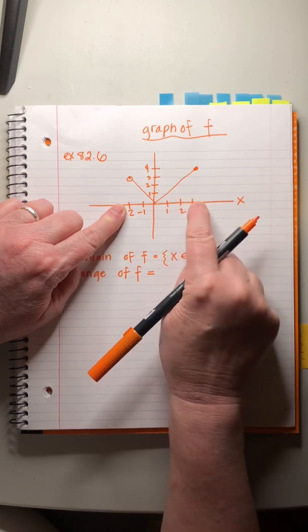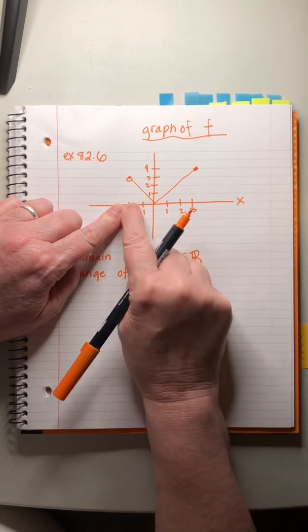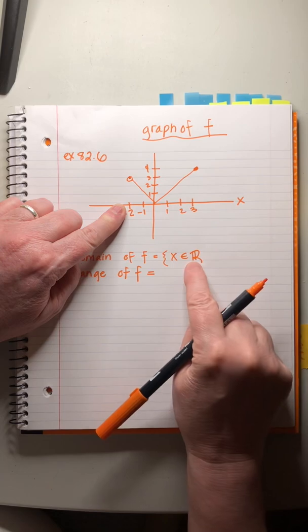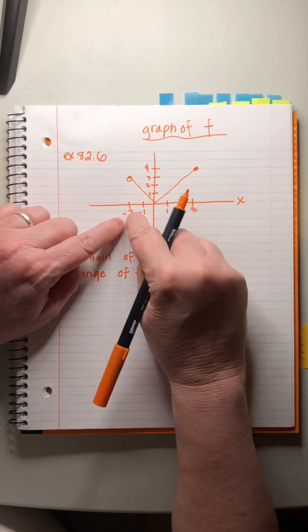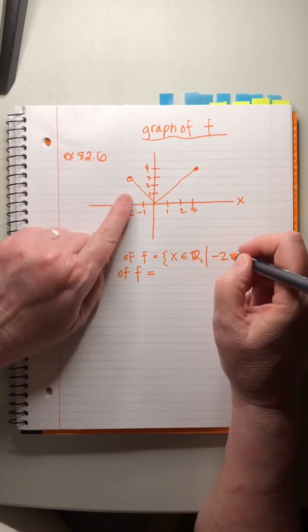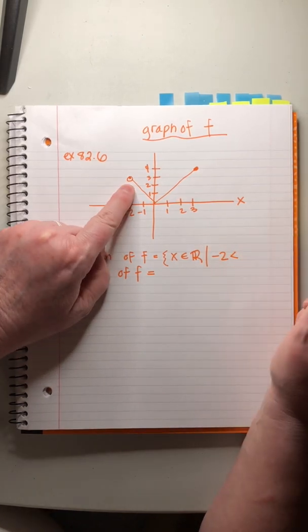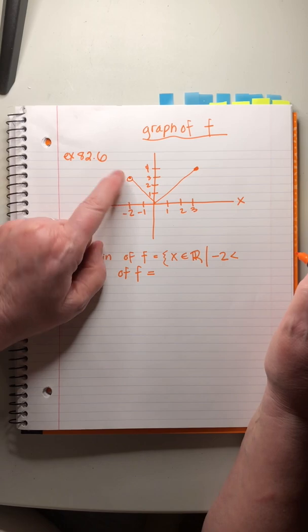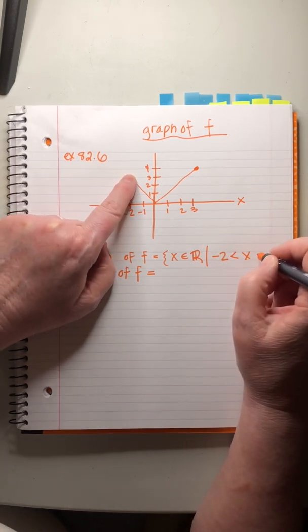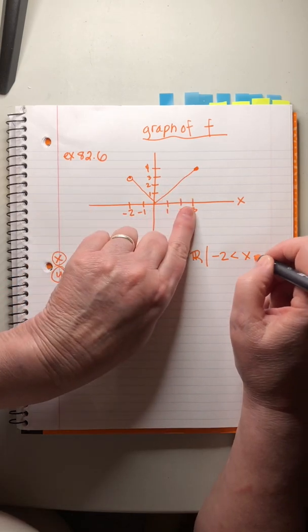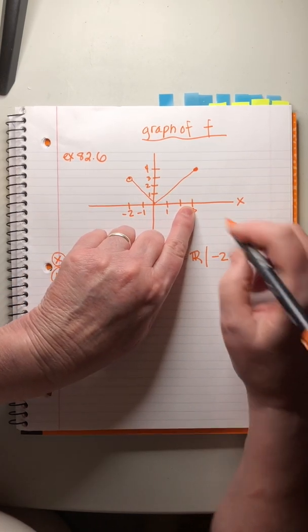It's not just the integers. It's all the little fractions and decimals in between, so it's the real numbers such that, now the lowest number is minus 2, but there's a circle there. So that means we don't include minus 2 in our answer, but it just goes up to minus 2. And then these are all the values of x, and then the highest value is 3, right?